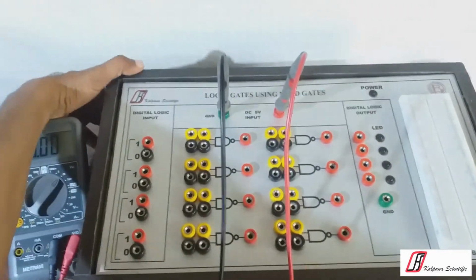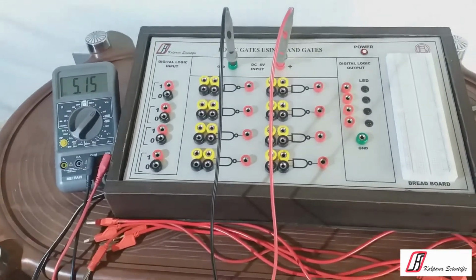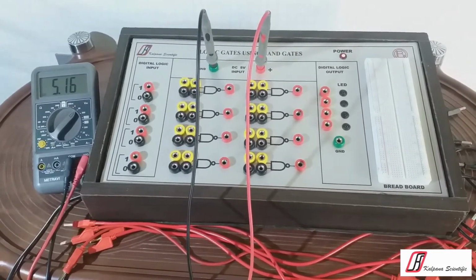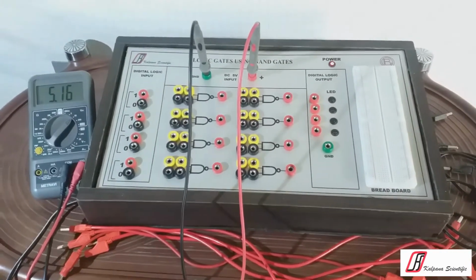Now switch on the trainer kit. Here we are observing plus 5.16 volt on the multimeter screen. So we can say that this section is working properly.